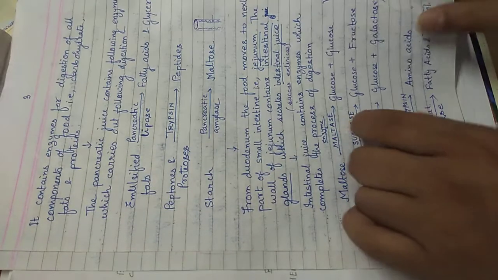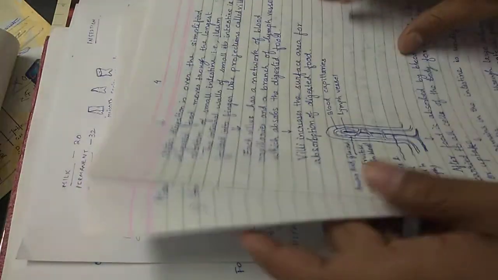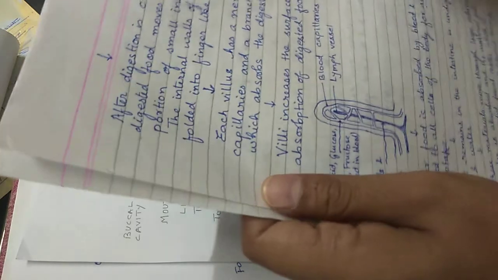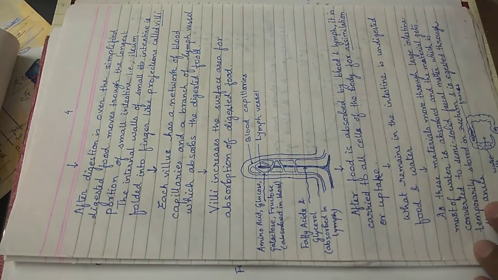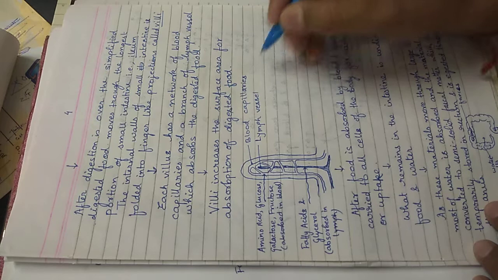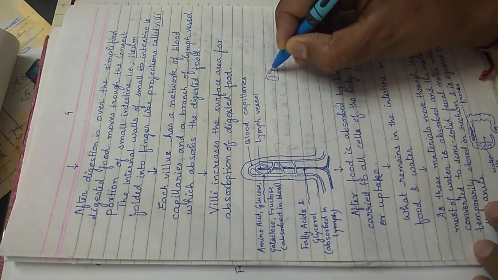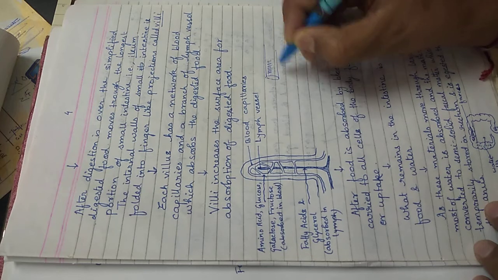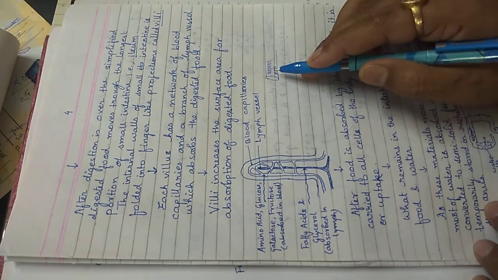Now we come to the absorption part, where the food will be absorbed. After the jejunum, the food moves into the third part of the small intestine, which is the longest part of the small intestine. It is called the ileum. Inside the ileum you will find fine finger-like projections, and these are called villi.